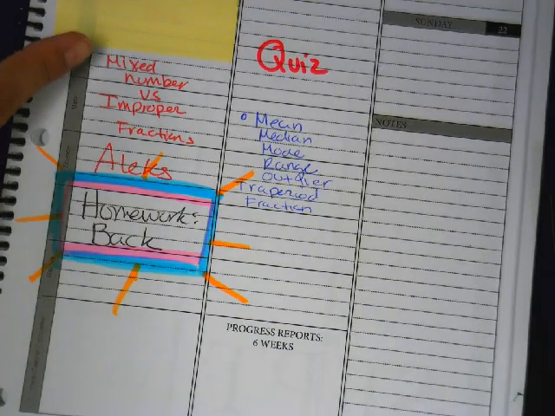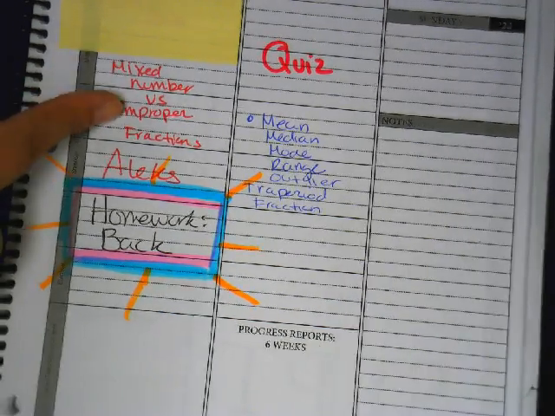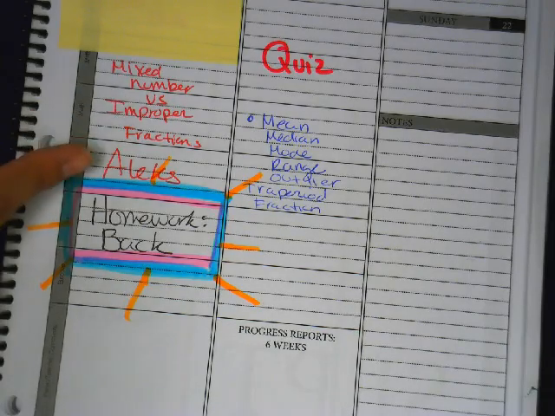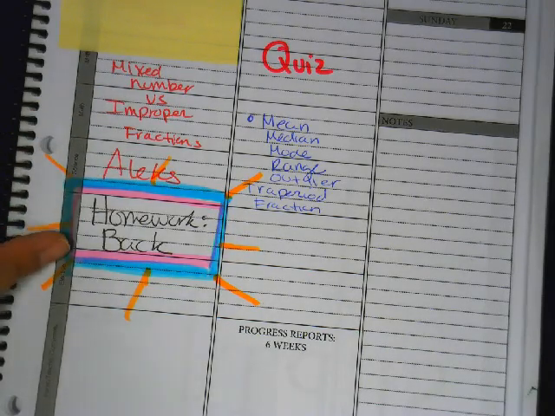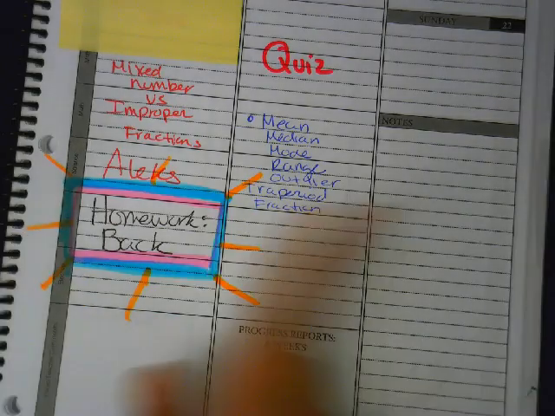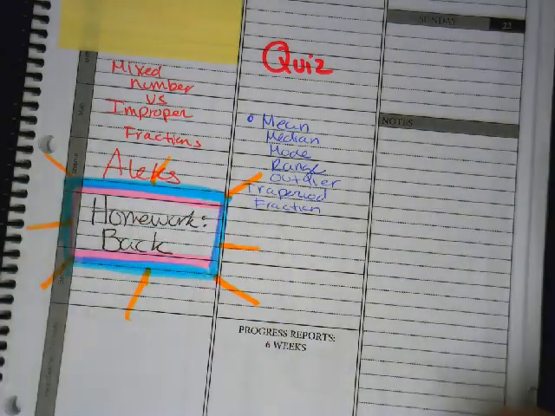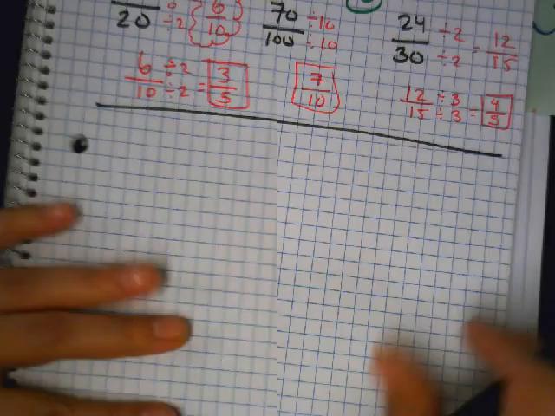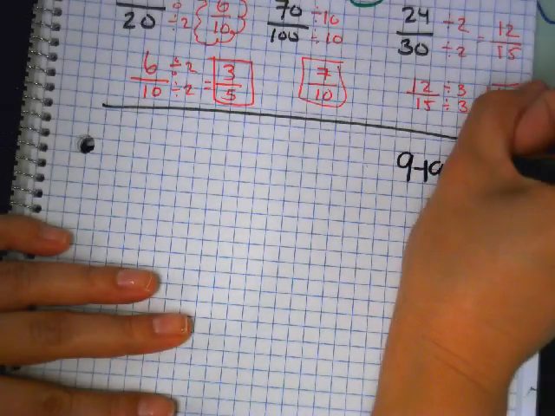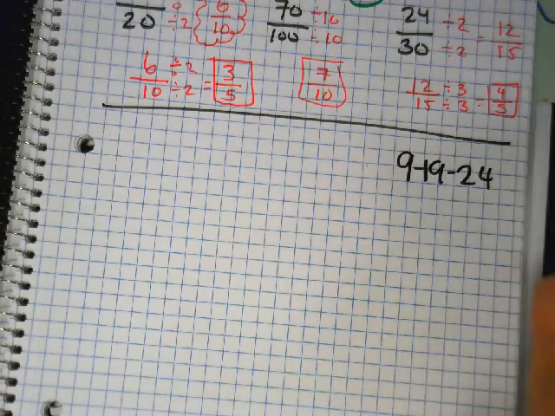Mixed numbers versus improper fractions is going to be the lesson for today. Reminder that Alex is due Sunday, and for the homework, I just want you to do the back side. Show your work on your homework. It does require a lot of work though. Grades are due tomorrow. If you have any missing assignments, turn them in tomorrow. I will grade them. If you turn them in on Sunday, I probably won't have time to grade them until the next grading period. You can still turn in missing assignments. Some of you have been turning in missing assignments. I'm grading as fast as I can.